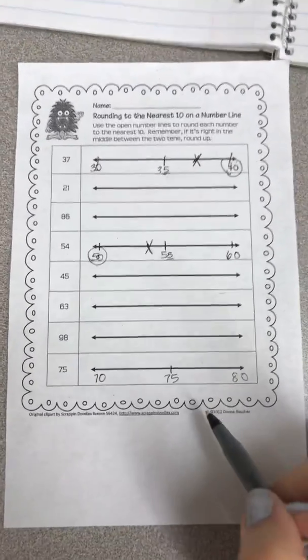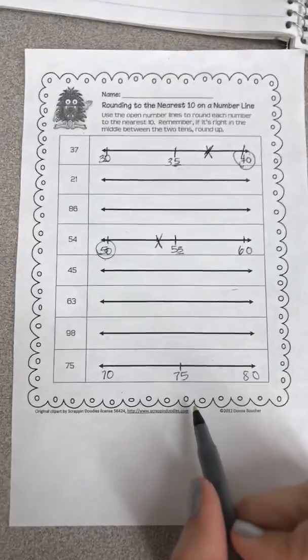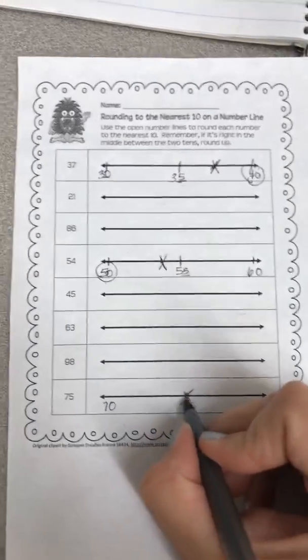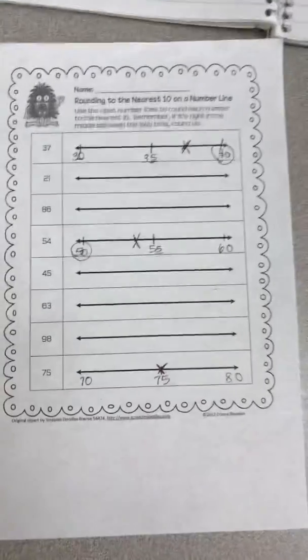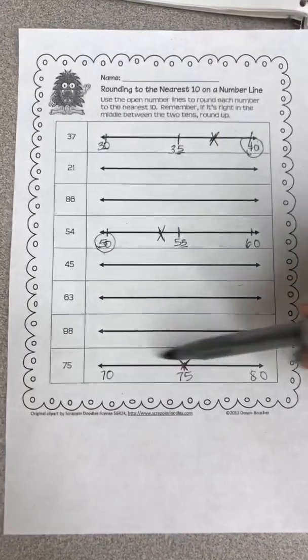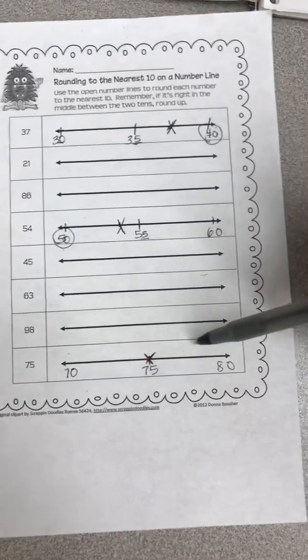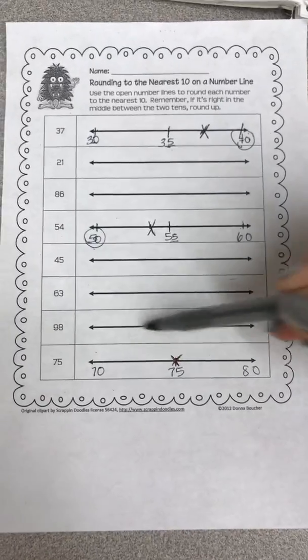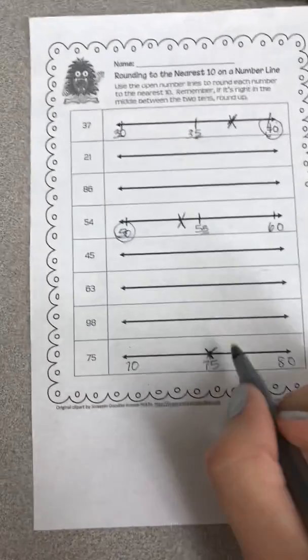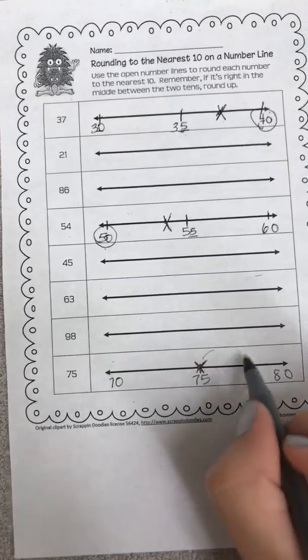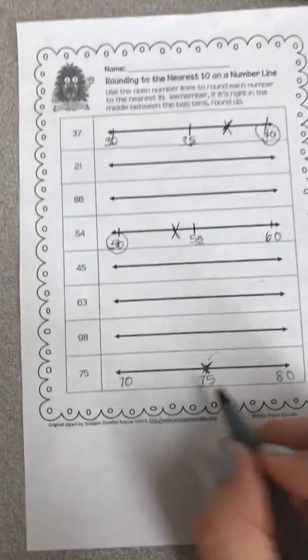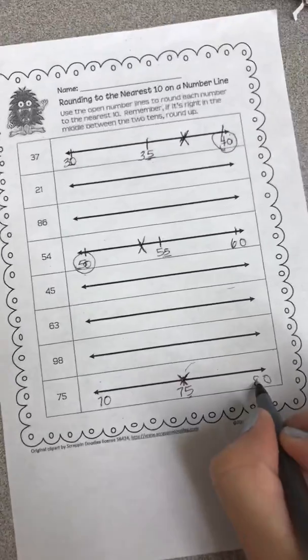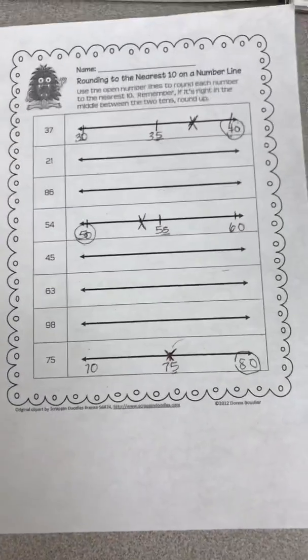I know you're all saying, oh, well, if it's 5 or more, well, remember why that is. If we are labeling our 75 on there, if we were walking, are we going to continue walking to round up, or would you turn around and go back? And the answer is that we are going to round anything with a 5 or more in the ones place up to 80. I hope this helps you with tonight's homework, and I'll see you later.